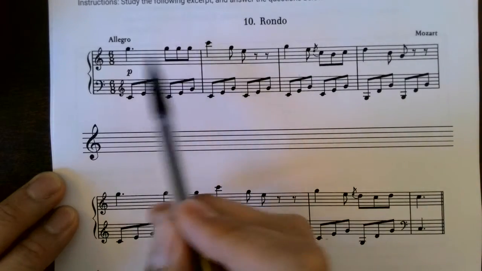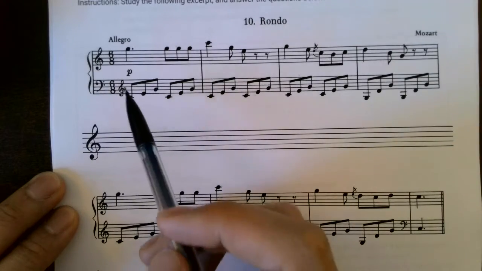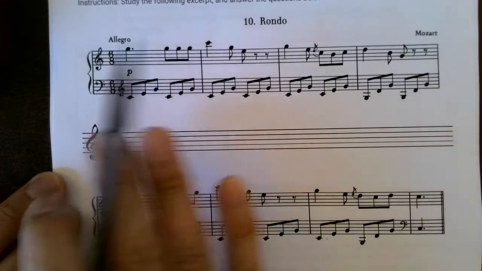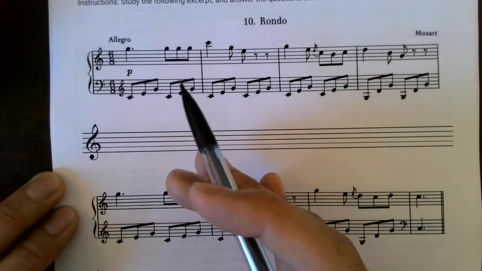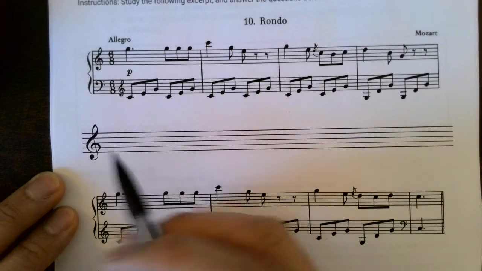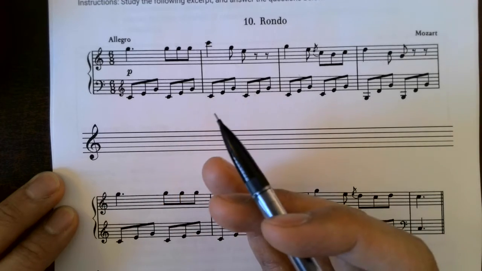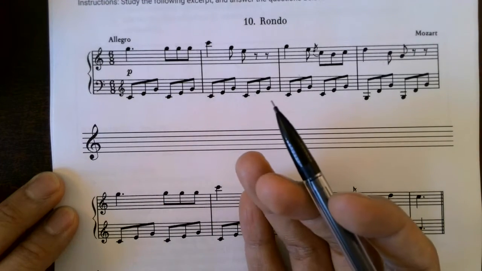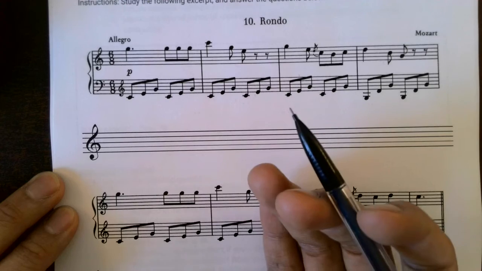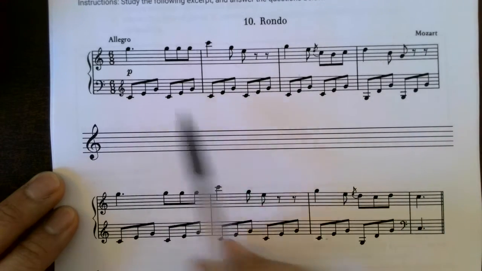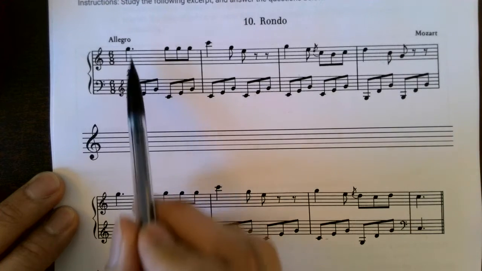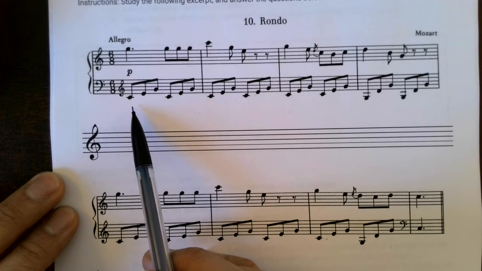So for example, this is the first bar, right? So this is the new chord. I'm asking you to analyze, taking a look at all of the notes that are in the music and see if you can discern what is the underlying chord, what is the underlying harmony for this piece at any given time. So we're starting here. This is new because we haven't seen it yet.